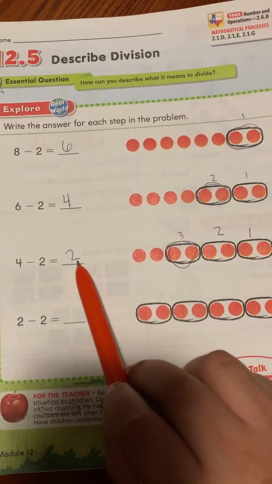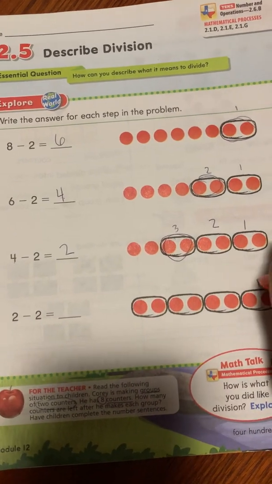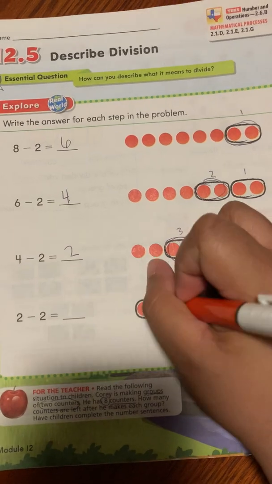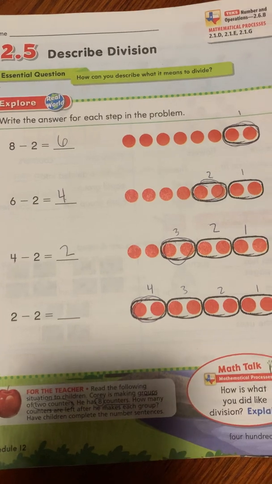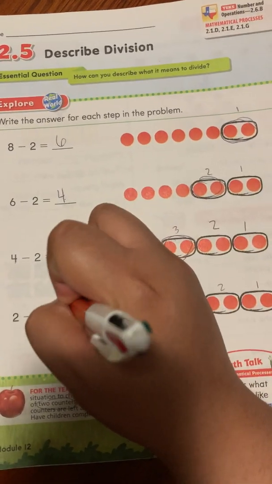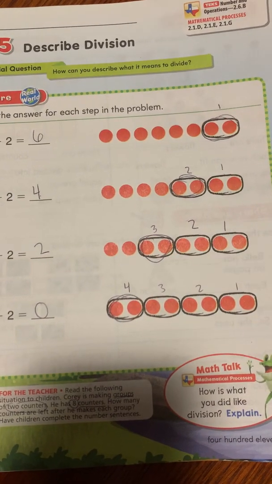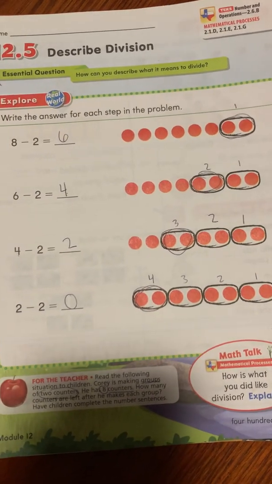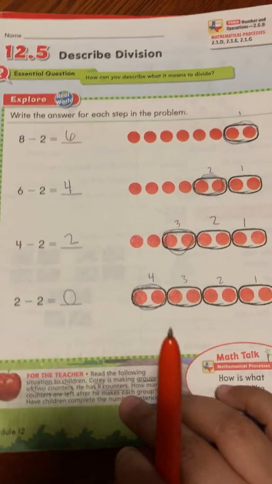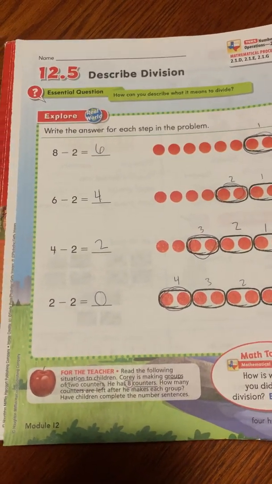We're going to start with this 2 down here, 2 minus 2. So we already have the first group, the second group, the third group. We'll circle the last group, just the fourth group, because we need 2 counters in that one. So 2 minus 2 is 0. Once you get to 0, you know you've already put every counter into an equal group. Now this can look or feel a little confusing, but that's just how we learn division for now. So we're going to go ahead and turn the page.